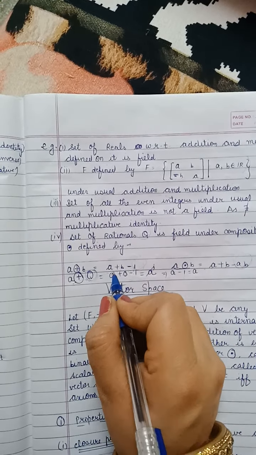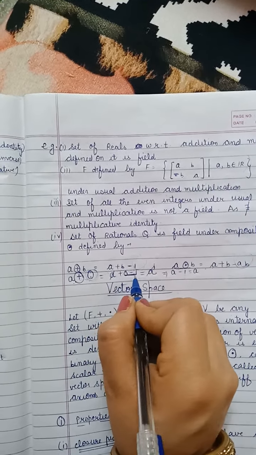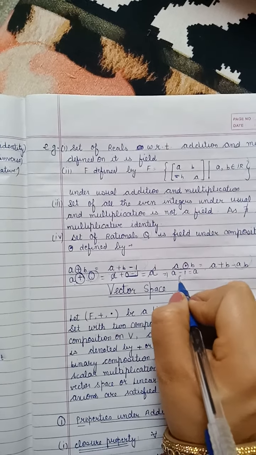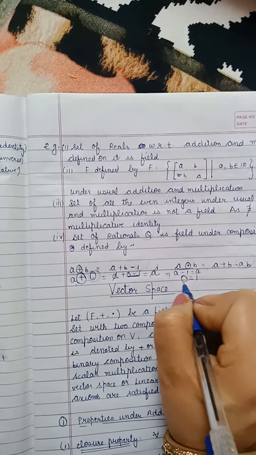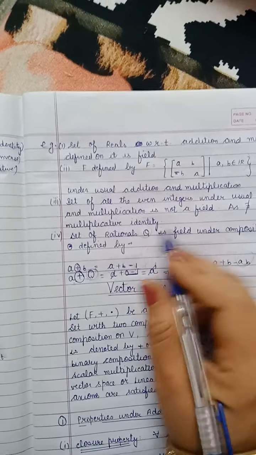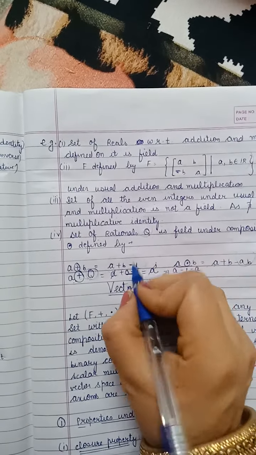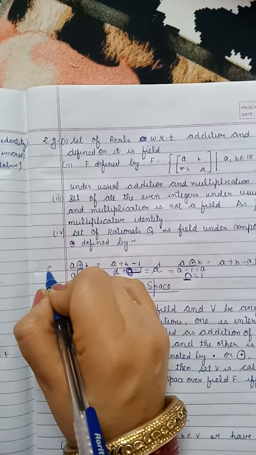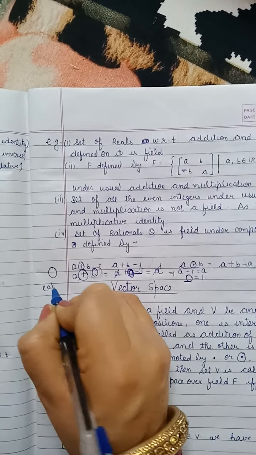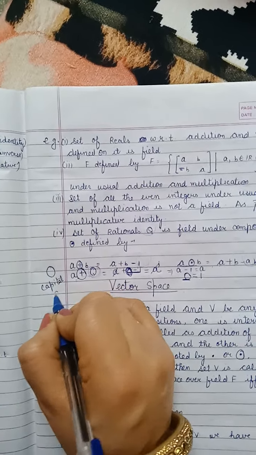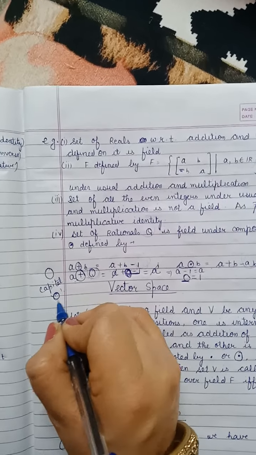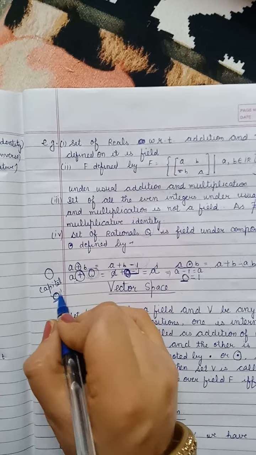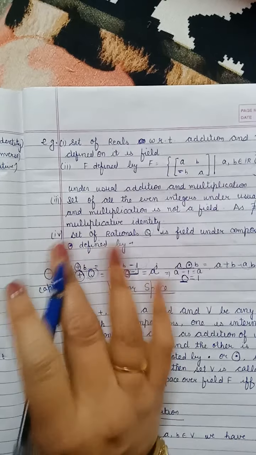Now this cancels. Here 0 is 1. It doesn't mean 0 is 1. Don't get confused with 0 of Q. For convenience, you can denote it with a capital O. We depict the additive identity as O, not as 0.